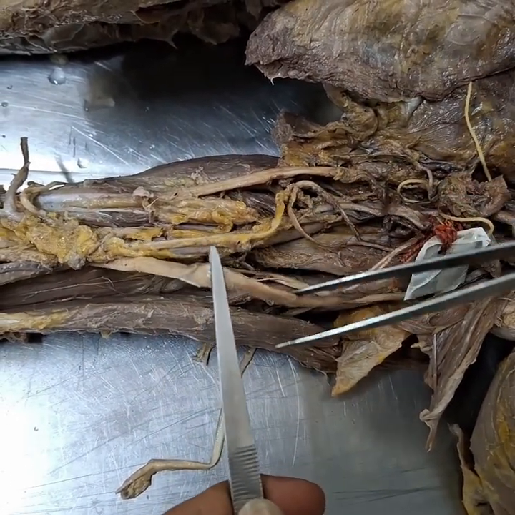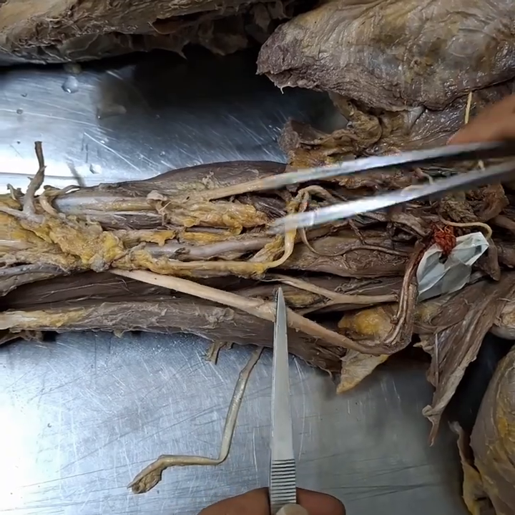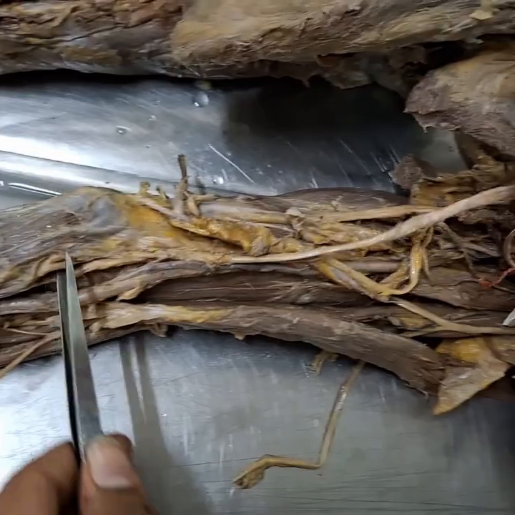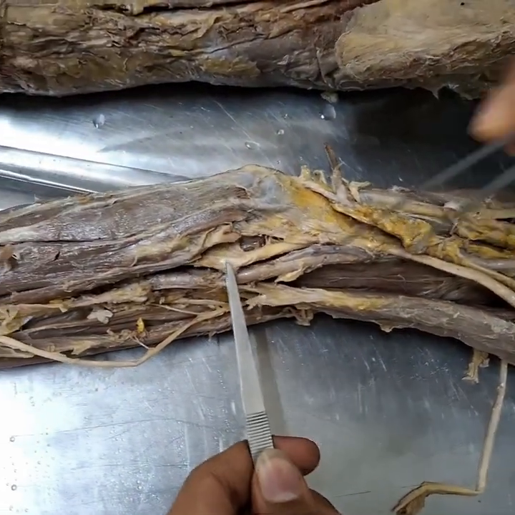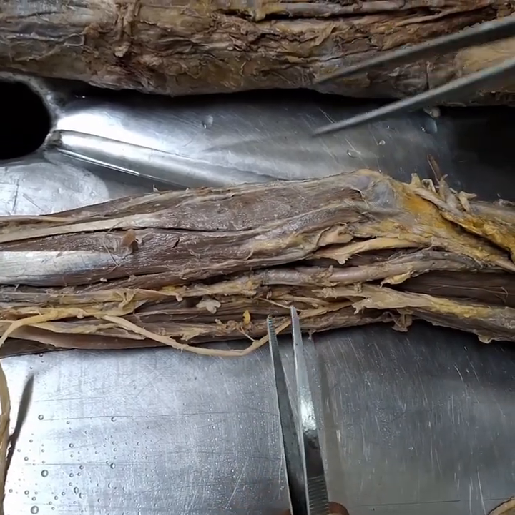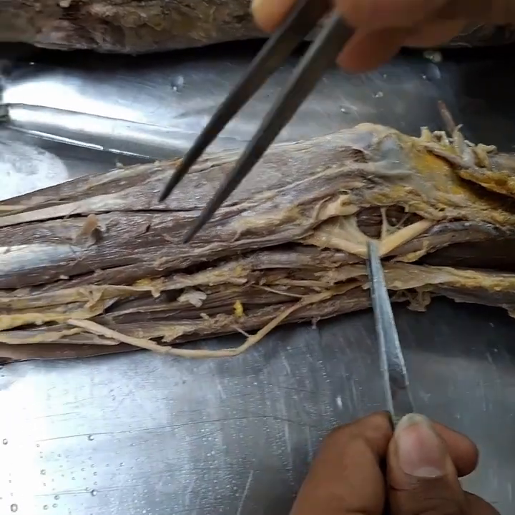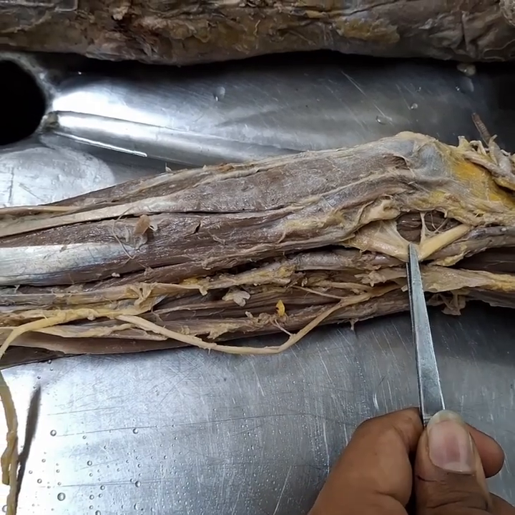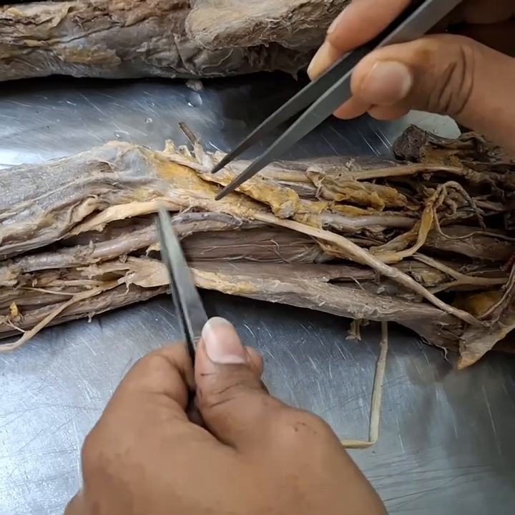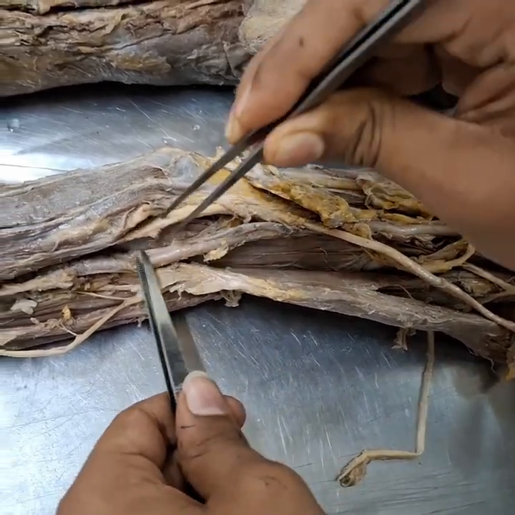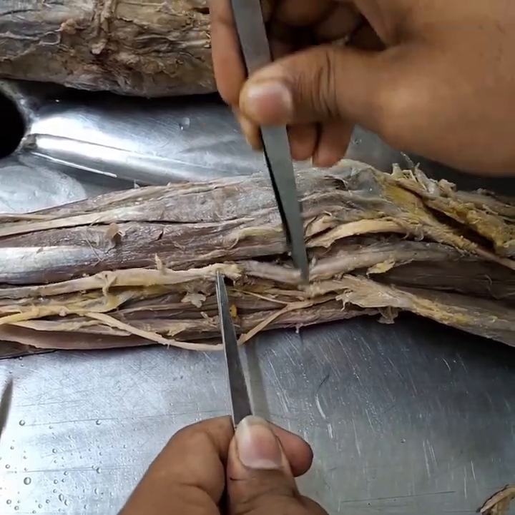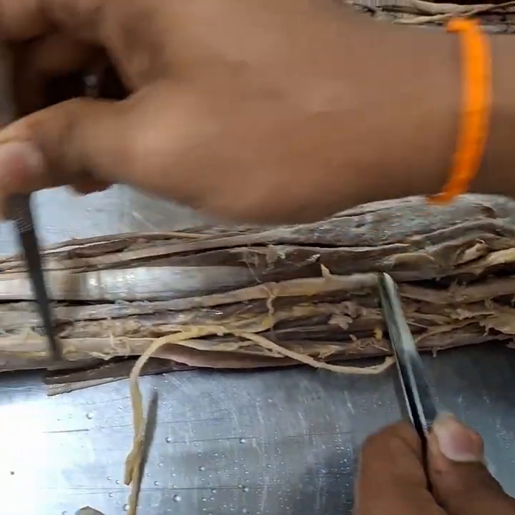The median nerve root value is C5, C6, C7, C8, T1, and it runs anteriorly throughout the arm and the forearm. It passes through the cubital fossa, and in the forearm it supplies all the muscles except the flexor digitorum profundus and flexor carpi ulnaris. In the upper arm, it runs on the medial side of the brachial artery, and after the cubital fossa it crosses the brachial artery and runs lateral to it in the forearm.